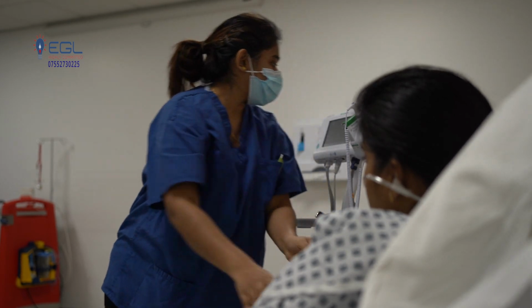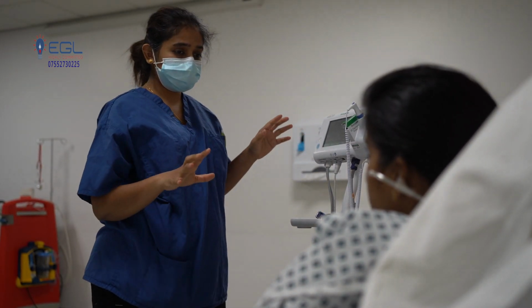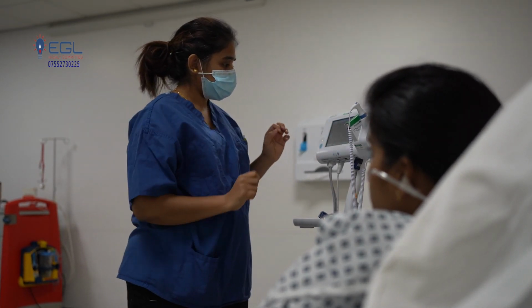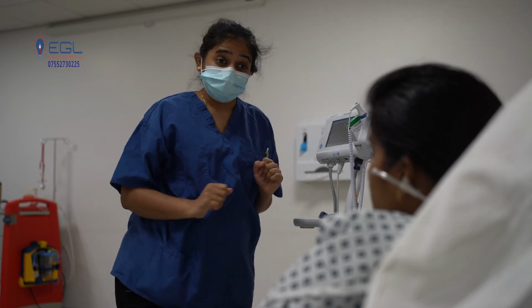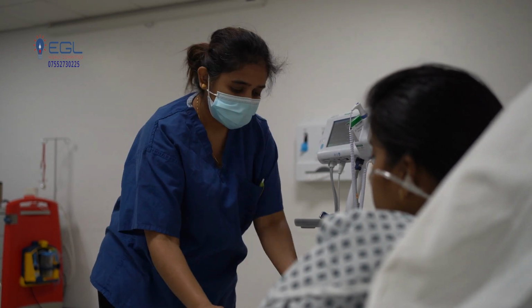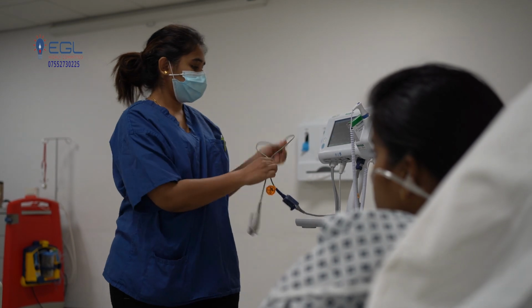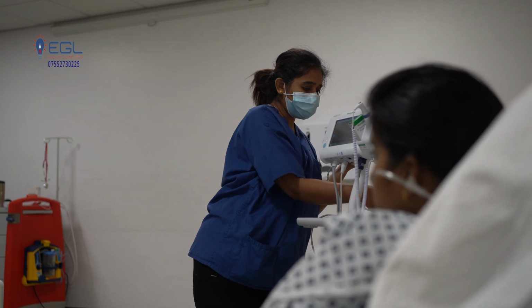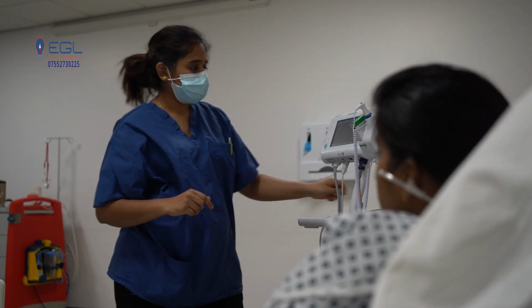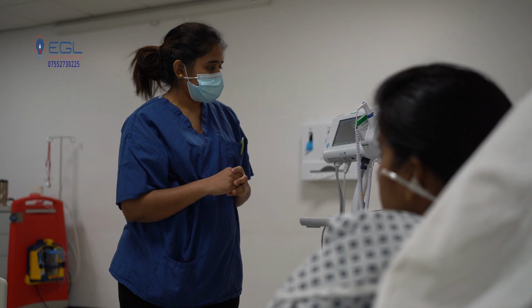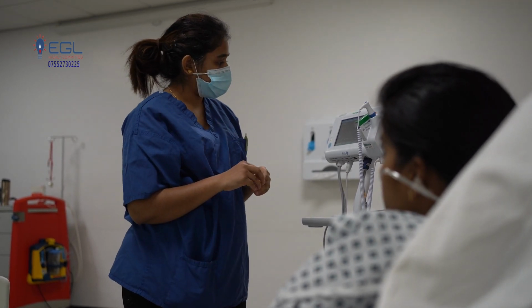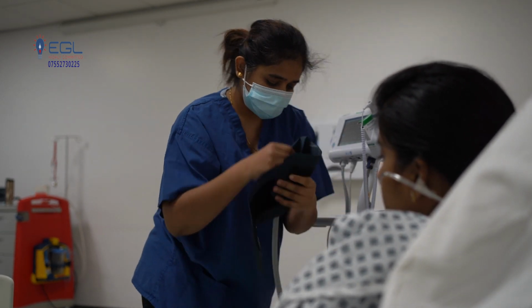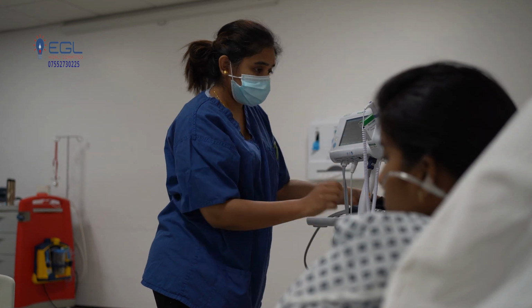Alright. So I'm going to inflate this cuff. You feel some tightness. Let me know if it is too tight. Okay. Your SATs are 98. So I'm just taking this off. Okay. Your blood pressure is 108/76. Okay. So I'm just going to document that, alright?